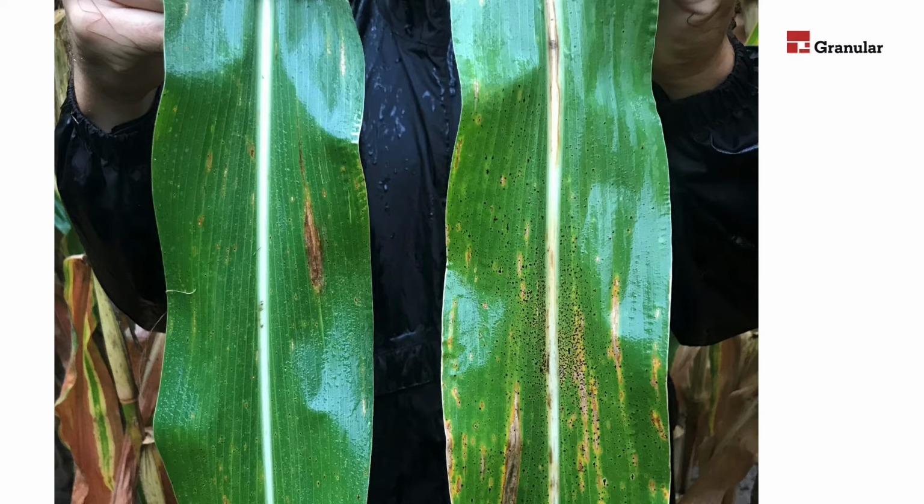In scouting this field, one of these hybrids was getting a disease. The other one wasn't. Wouldn't it be nice to have a tool that could start to alert you to issues such as this? Granular Insights is such a tool. It's a powerful tool that will start to pick up disease differences between hybrids in a field, something I'm likely to miss if I'm not directed to it.